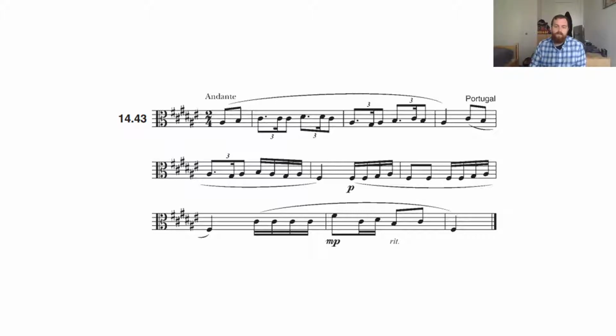What key are we in? Well, we don't see any accidentals, so it's probably going to be some kind of major key. And if we look at the first note, we look at the last note, we see that it's an F sharp at the end and an A sharp at the beginning. With our key signature, that would put this in F sharp major, okay?